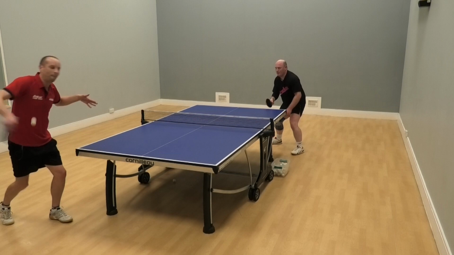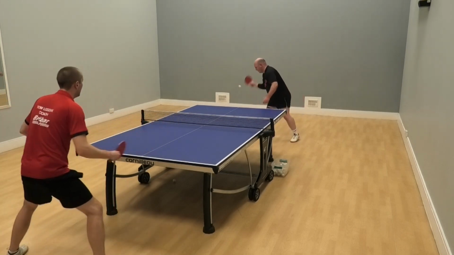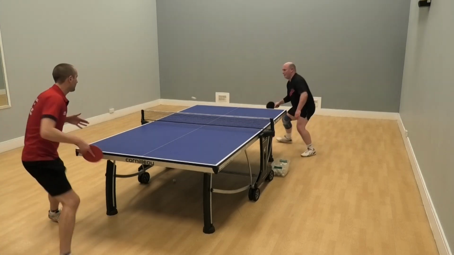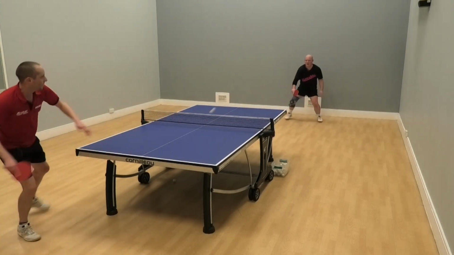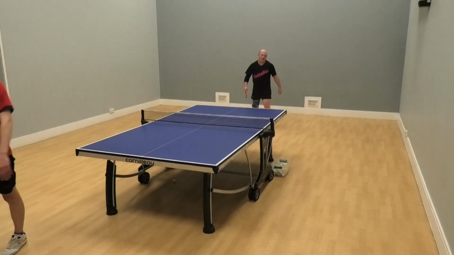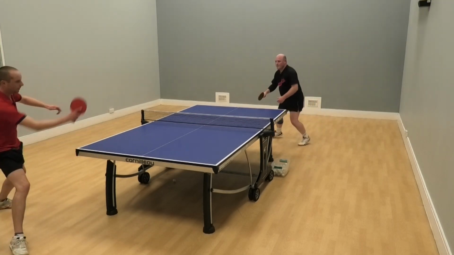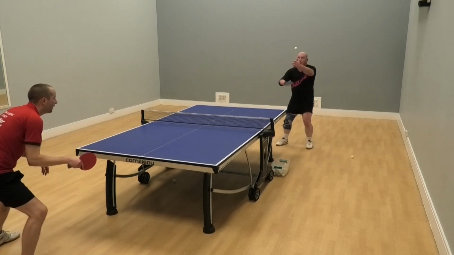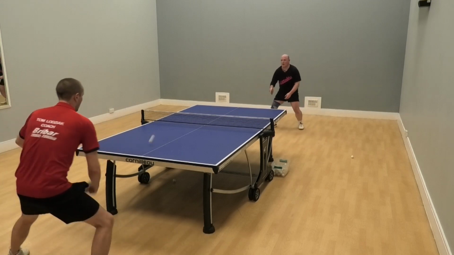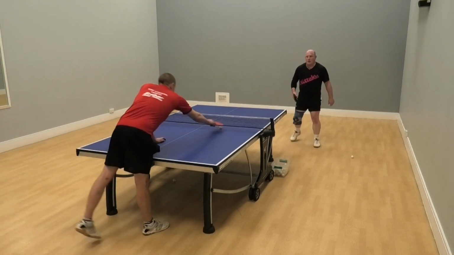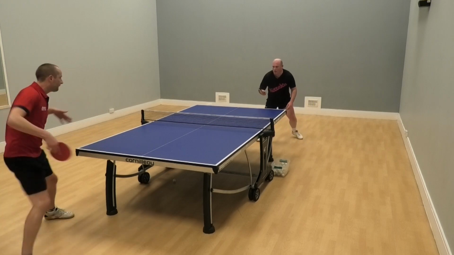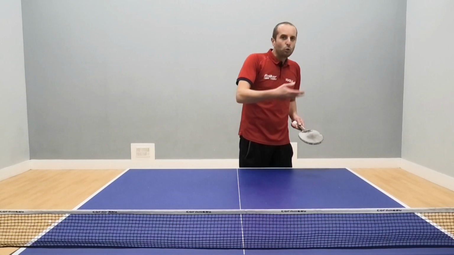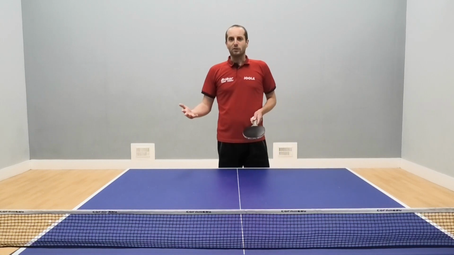Because when the confidence drains away from an attacking player, they start to lose the shape of their shots, the footwork becomes a bit more ragged, they get a bit more frustrated, they may get a bit more wild with their shots, and then they make more and more mistakes. So by using these three classic tactics of varying the placement, varying your shots, the pace, the rhythm, varying the spin, you can create this maximum disruption and force your opponent to make lots and lots of errors.